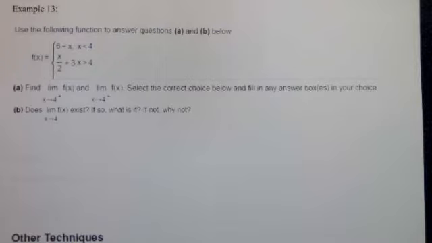That's a piecewise function. Here I want to find the limit as x approaches 4 from the right and the limit as x approaches 4 from the left. And then part B, does the limit as x approaches 4 of that function exist? If so, what is it? And if not, why not?